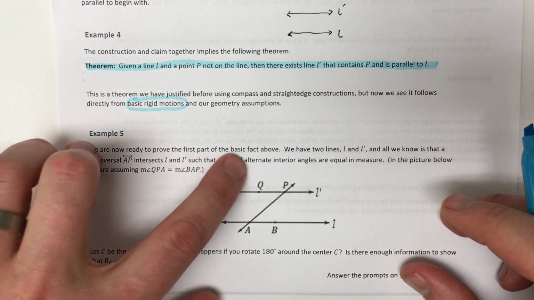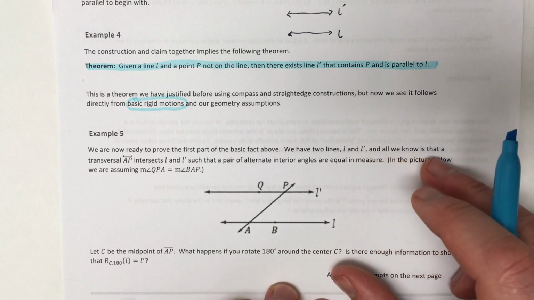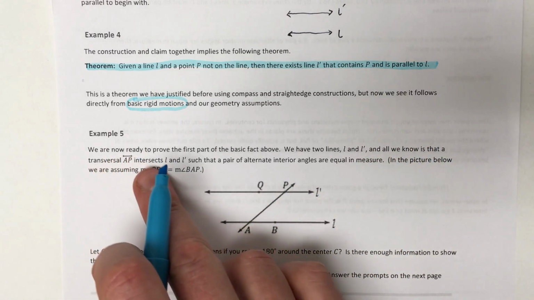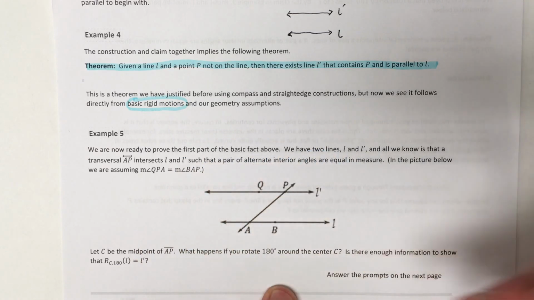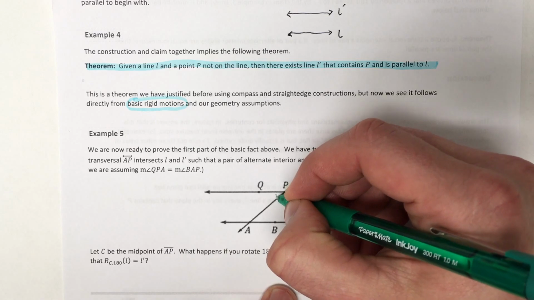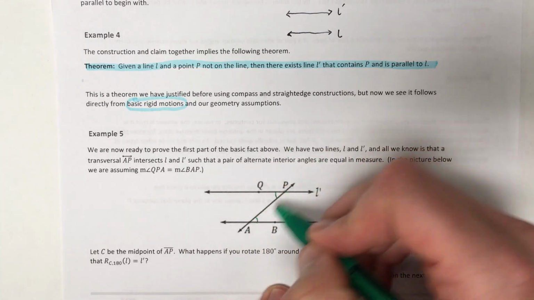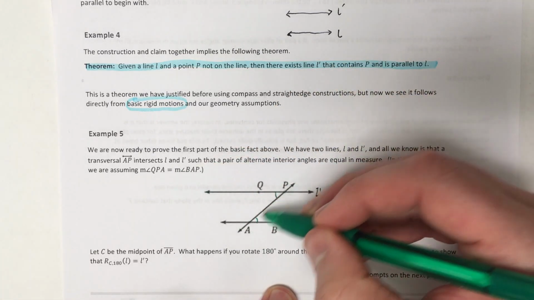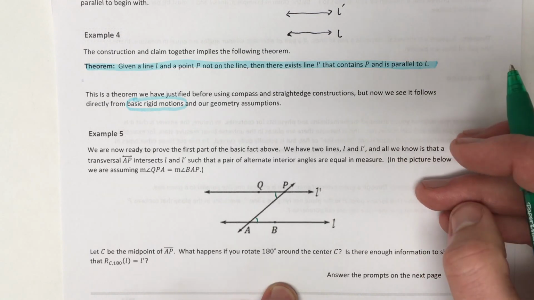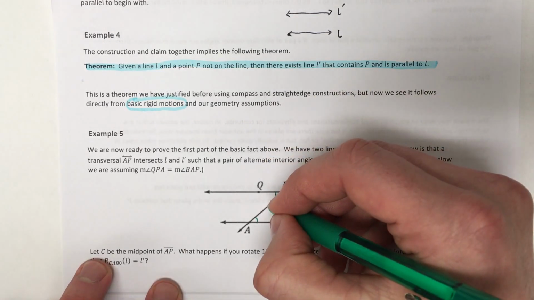Now that we're ready to prove the first part of our basic fact, we have two lines, L and L prime, and we all know that the transversal AP intersects line L and line L prime such that there is a pair of alternate interior angles equal in measure. So that's the claim, that when I intersect these parallel lines with a transversal, the alternate interior angles are equal in measure. So again, they're going to state that C is the midpoint.